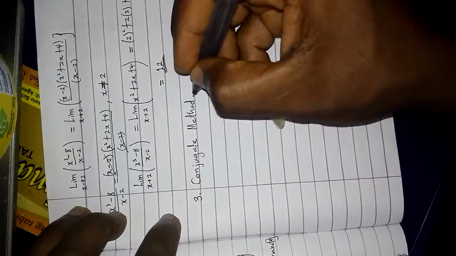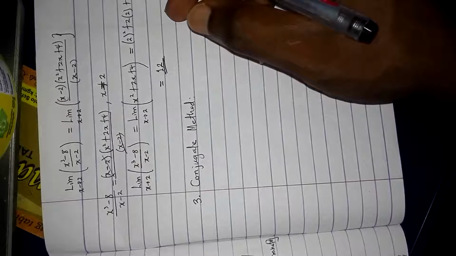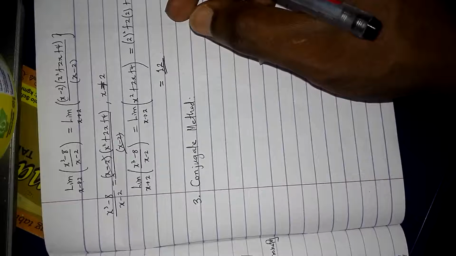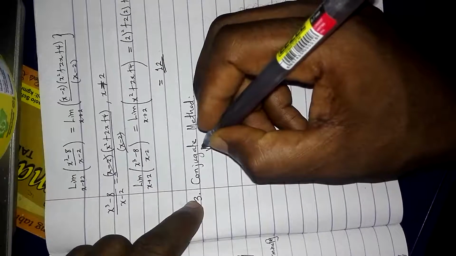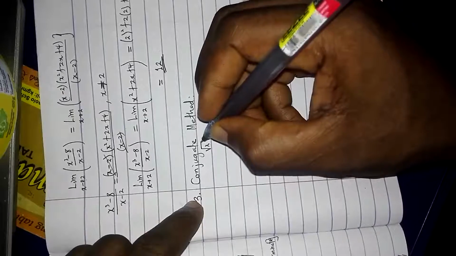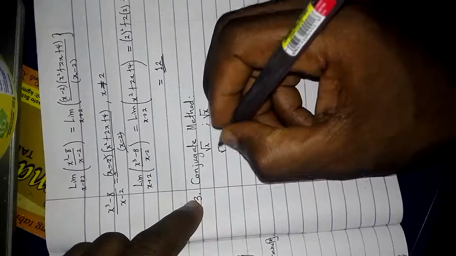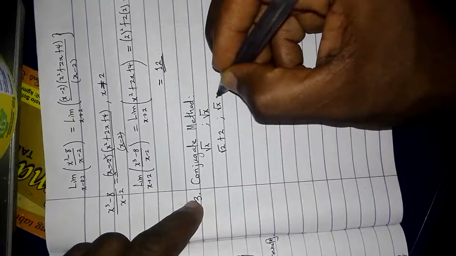Can you remember what the conjugate is when you dealt with surds in 100 level? So this is usually used when you have an algebraic function involving roots. You can remember that if you have root 2 or root x, for instance, the conjugate of root x is simply root x. If you have something like root x plus 2, its conjugate is root x minus 2.